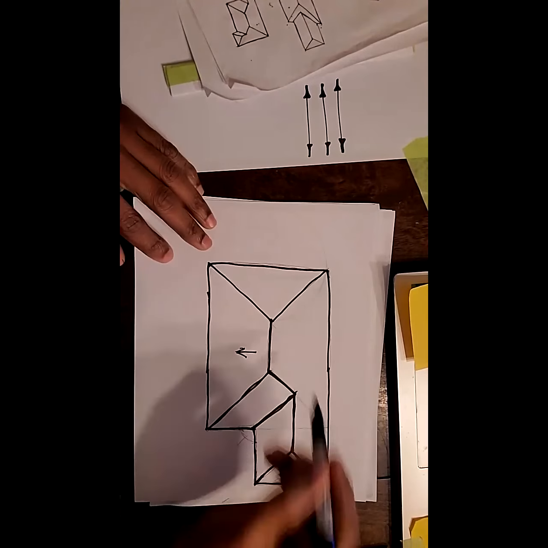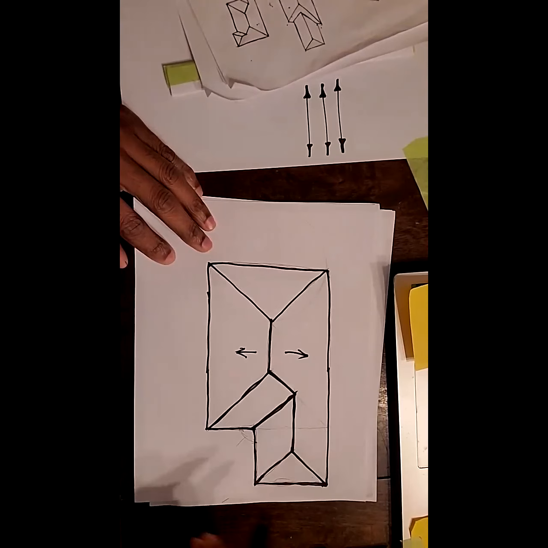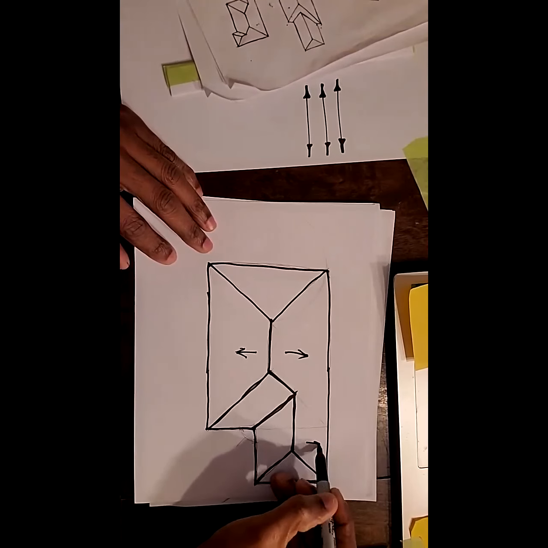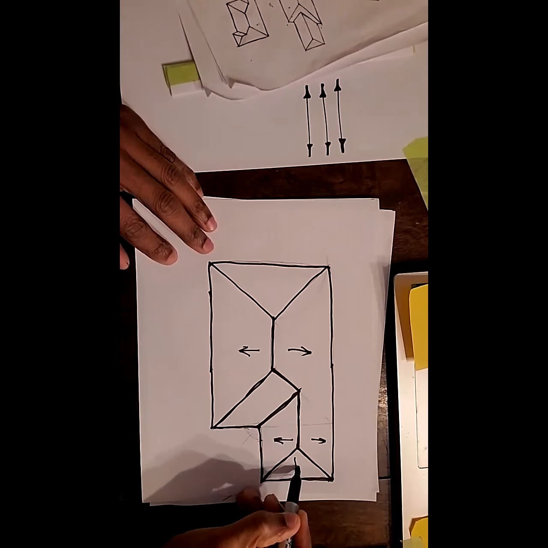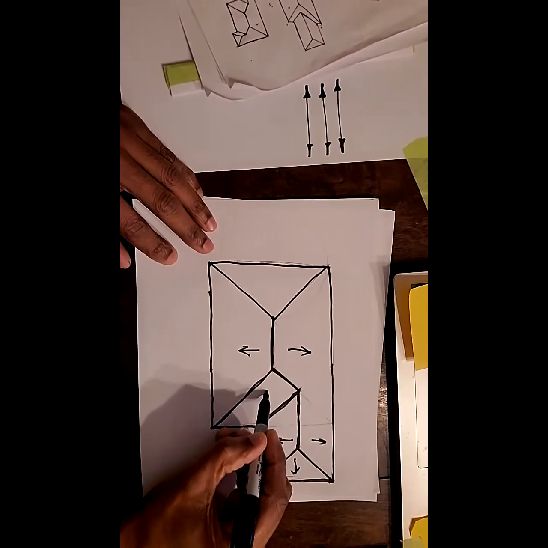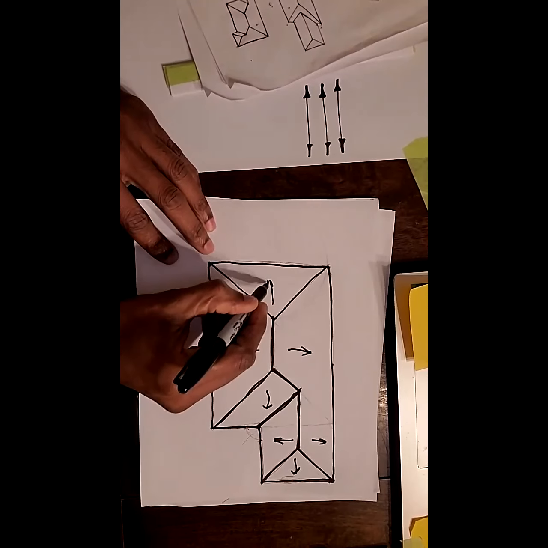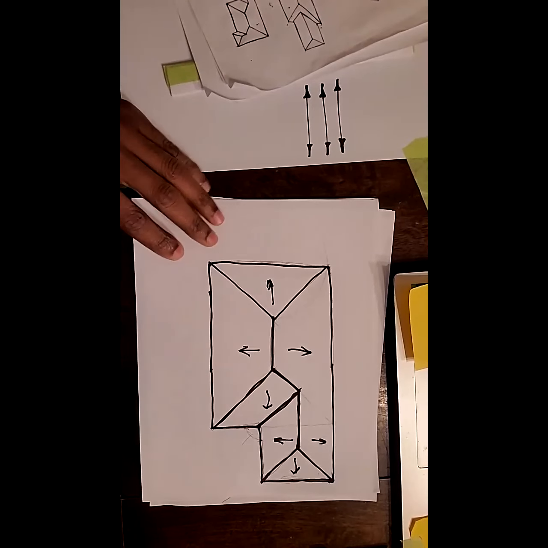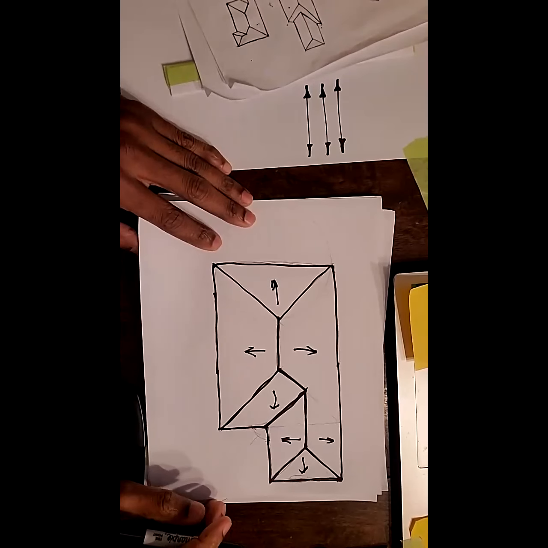Pitch here. This would also pitch in that direction. This is slope in that direction. This is slope here. This is slope in that direction. This is slope here. And this is slope in that direction. That would be our roof.